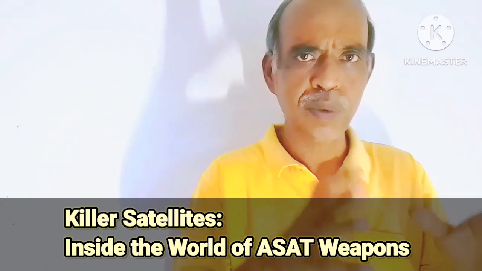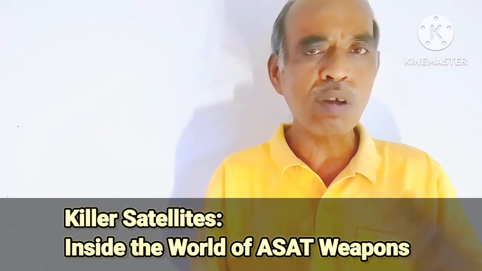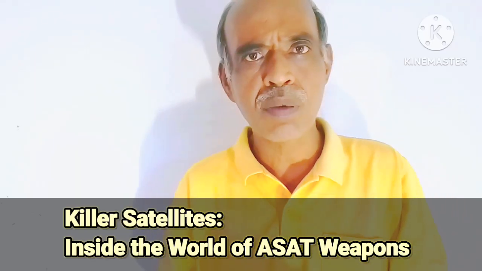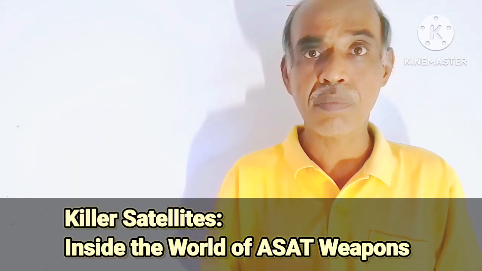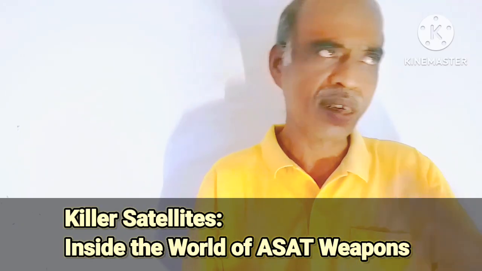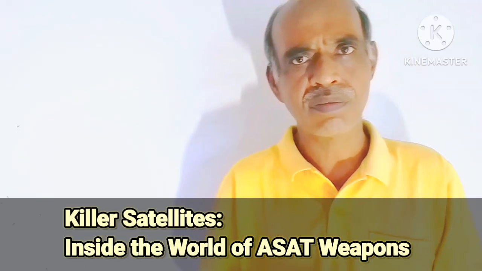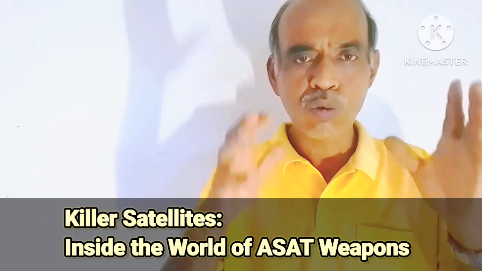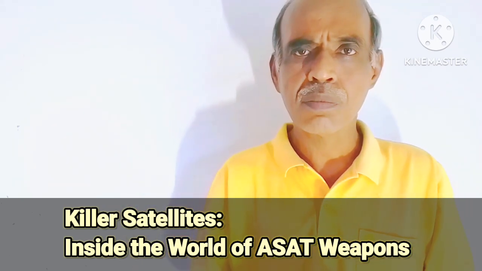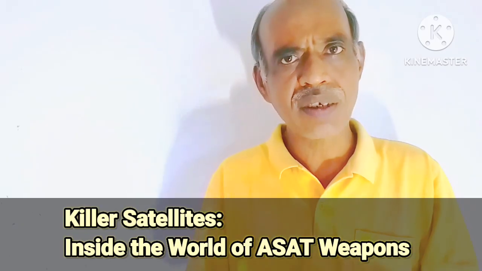Those fragments in orbit are risky for other satellites because each piece of debris can move at a speed more than the speed of a bullet. That much speed is involved, whether satellites or the fragments of satellites after destruction. So those fragments are risky for other satellites because when they collide, other satellites are destroyed that way.